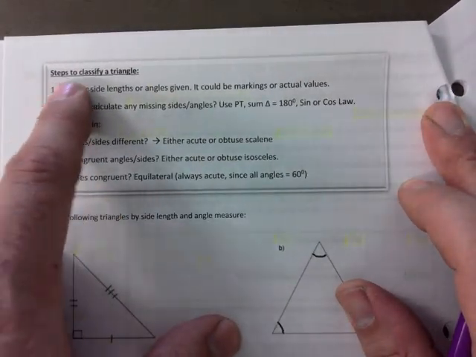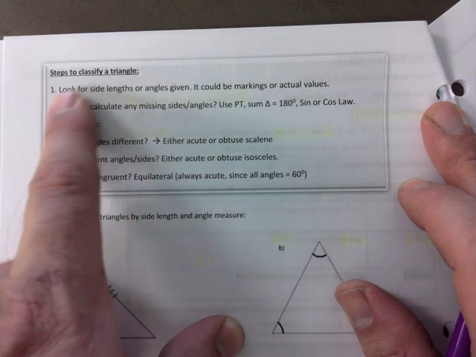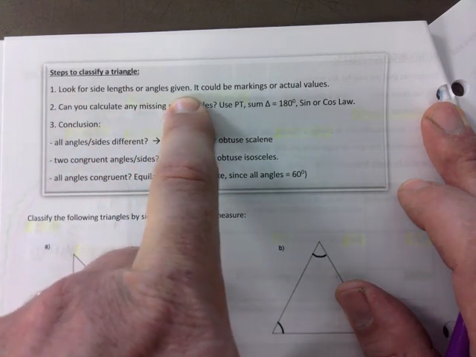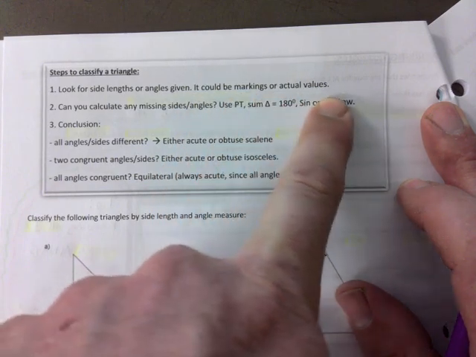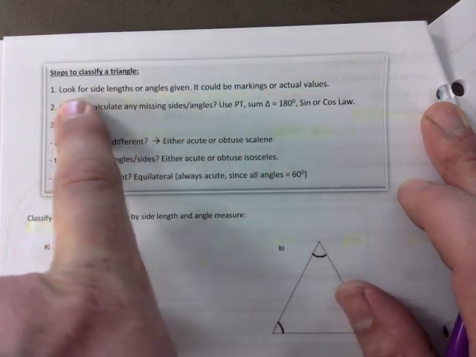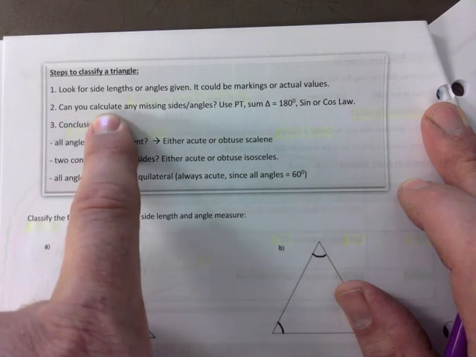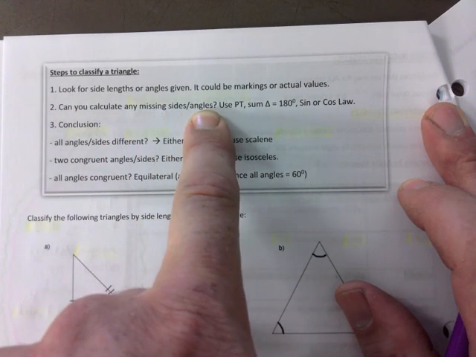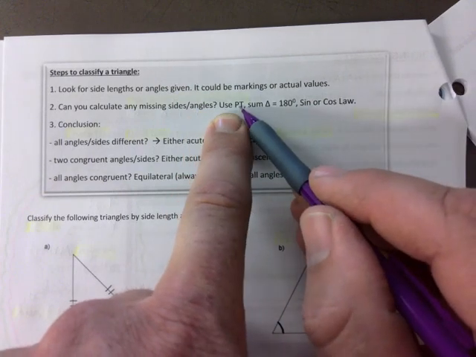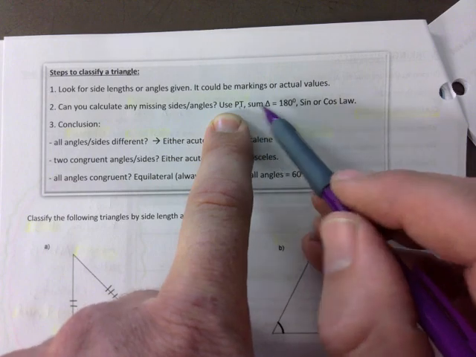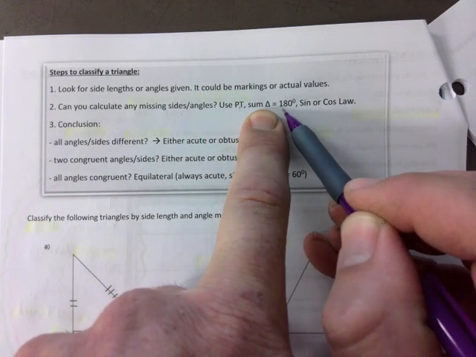Steps to classify a triangle. Look for side lengths or angles given. It could be markings or actual values. That's the first thing I would say: observe. Number 2, can you calculate any missing sides or angles? Use Pythagorean theorem. That's what PT stands for. Can you use the sum of a triangle's angles, 180?